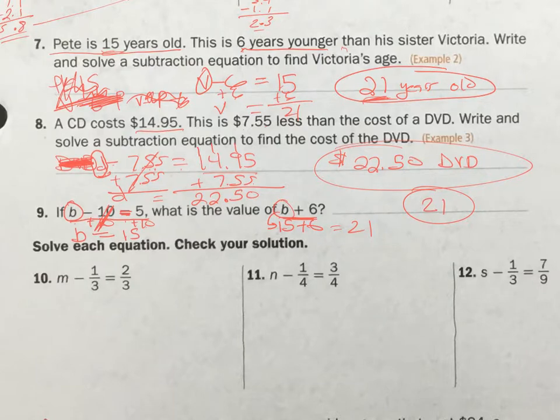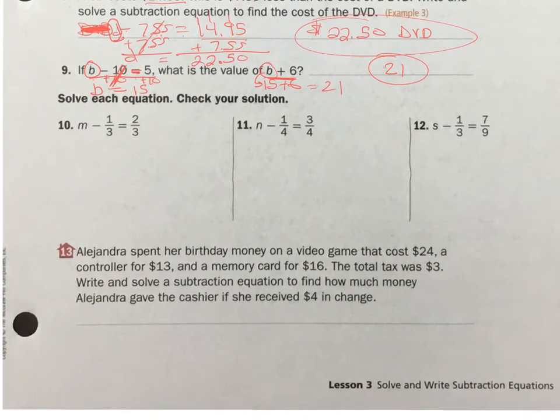All right. Let's do number 10. We have subtraction with fractions. So I want to get this M all by itself. So minus 1/3 is plus 1/3. And I add 1/3 to each side. M, these cancel, equals 2/3 plus 1/3. They have the same denominator, which is great.